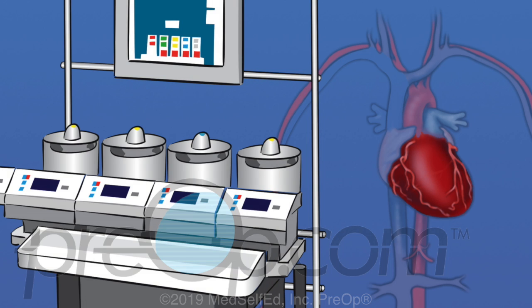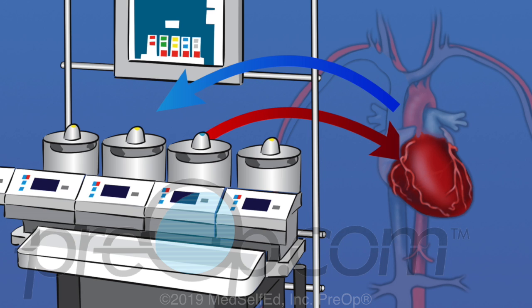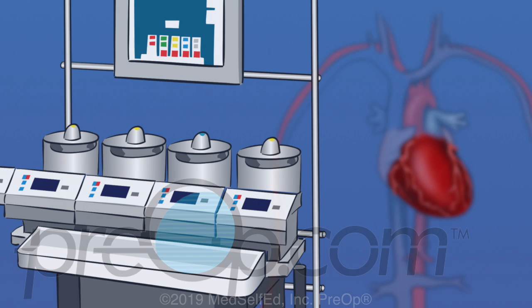While the heart is stopped, a special pump called a heart-lung machine keeps blood oxygenated and flowing through the body. Blood is carried from the body through tubing to a machine where it is mixed with oxygen, then pumped back to the body. After all of the grafts have been placed, the heart is restarted and the pump is disconnected.